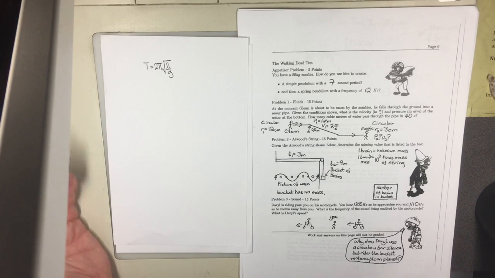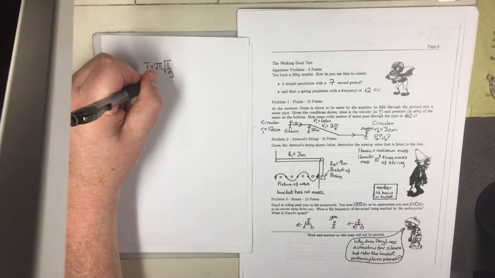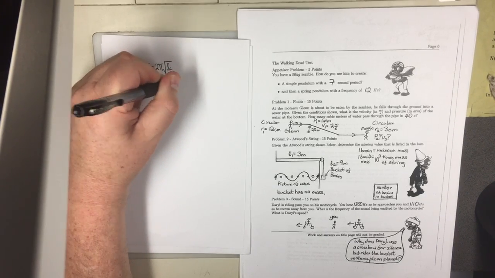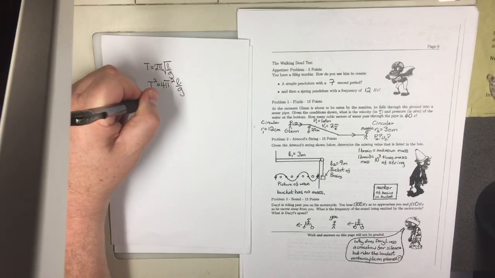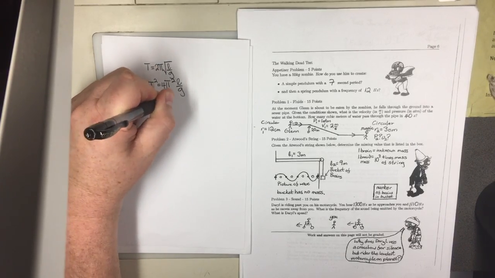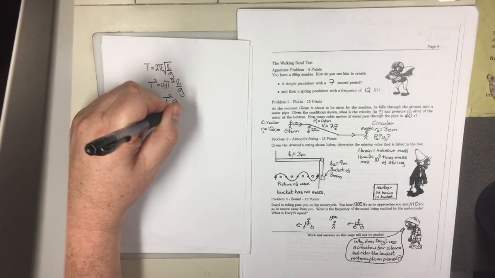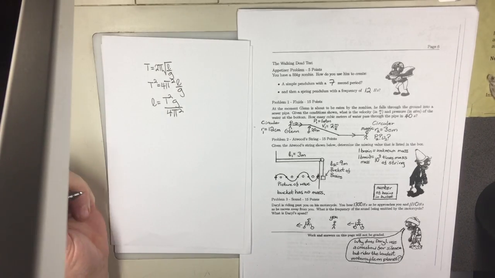Now, once again, we're on the planet Earth unless I say otherwise. So I know what gravity is. I know what the period is. So effectively, I'm asking for what's the length of a 7-second period simple pendulum. So T squared is 4 pi squared L over g. L is period squared g over 4 pi squared.